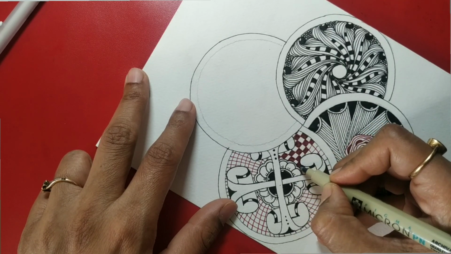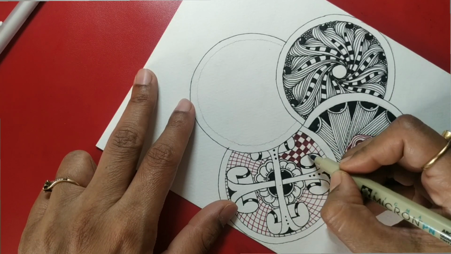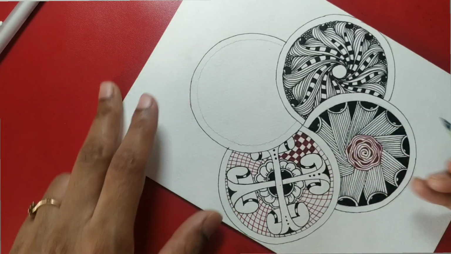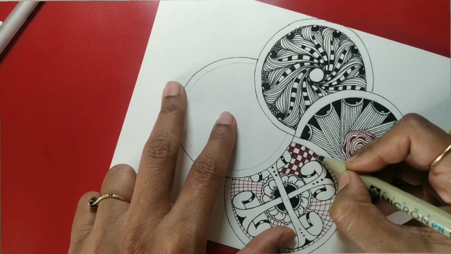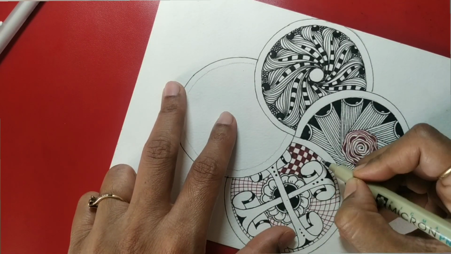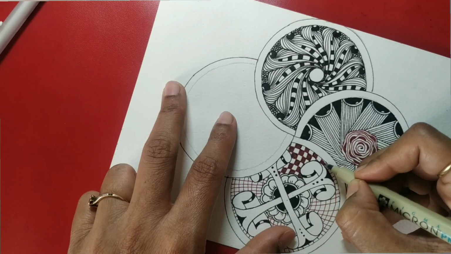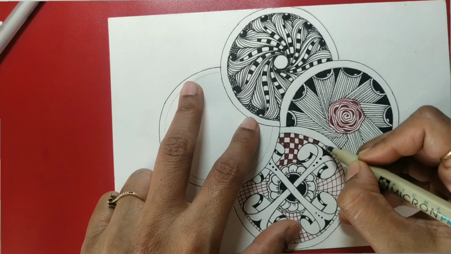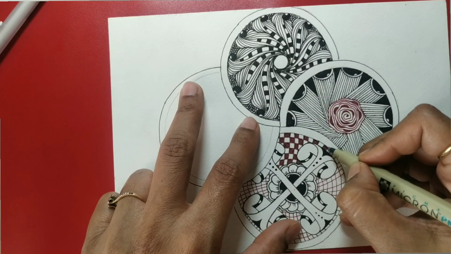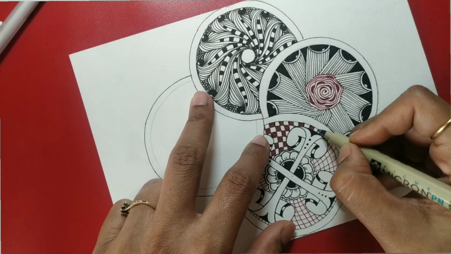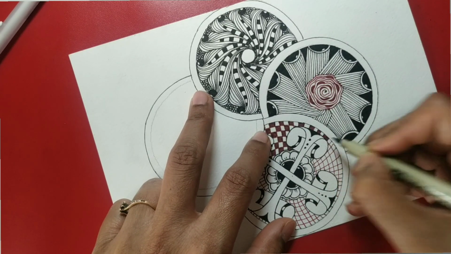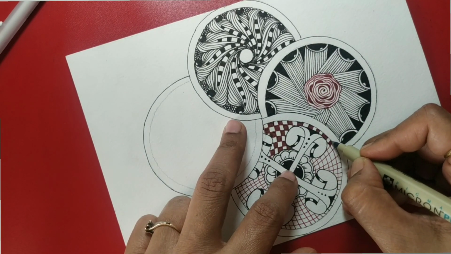So spaces are small, the tiles are smaller in size. So choose your tangles wisely. Don't add too many tangles at the same time, so you won't be able to do justice with them. So choose one or two tangles, out of which one at least should be a drama tangle, so it helps you separate your tiles from each other.